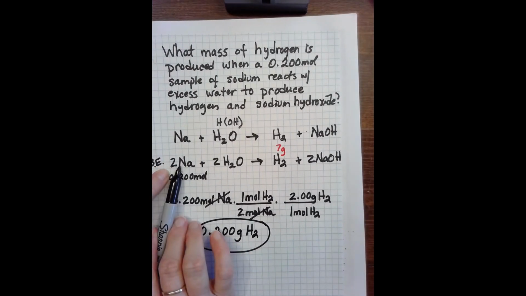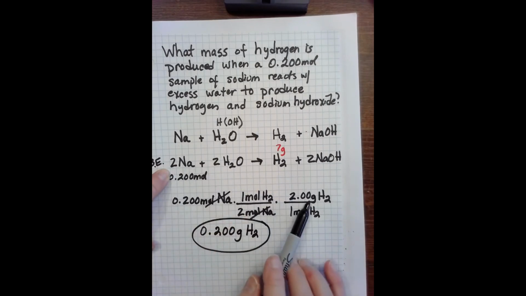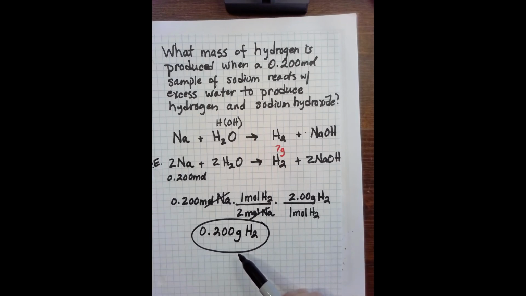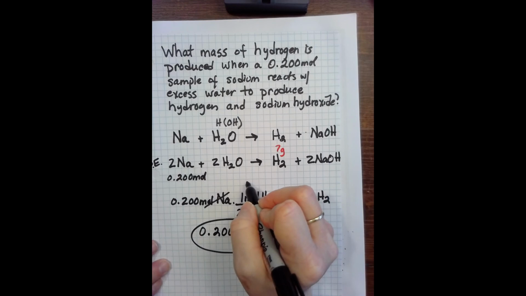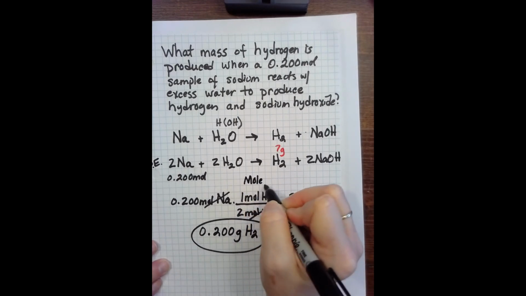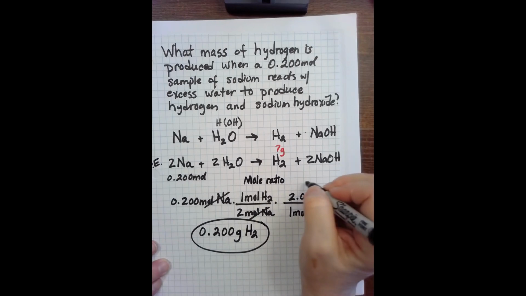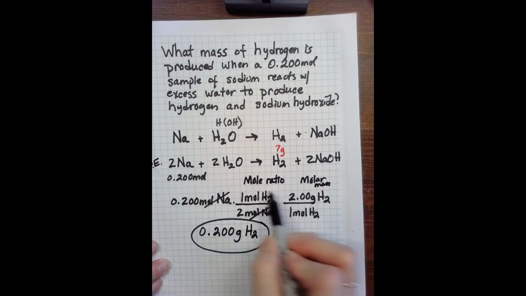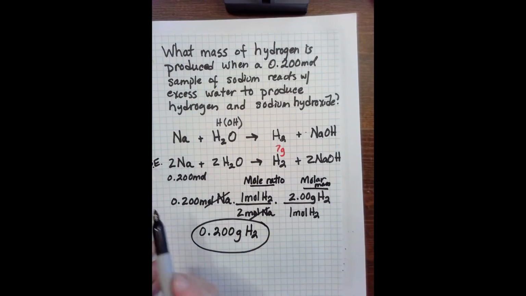When 2 moles react, we get 1 mole of hydrogen. So that would be 2 grams. But we don't have 2 moles reacting. We only have 2/10 of a mole reacting. So my number of grams is going to be less. That should make sense to us. That is the answer to the question. Hopefully this setup, going from moles, so this is our mole ratio, and this is molar mass, right? Mole ratio, molar mass. Once we have a balanced equation, that's how we're going to solve these problems, and hopefully you can do the next 2 that I'm going to ask you to look at.